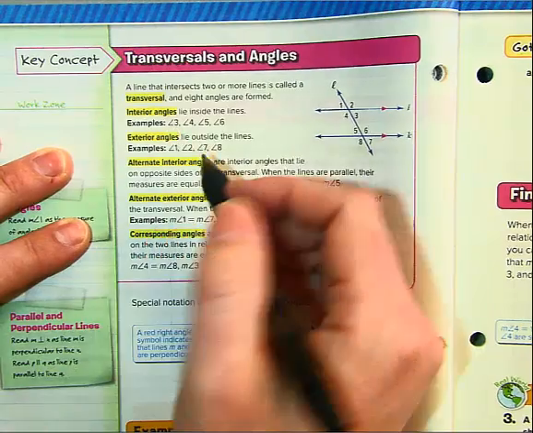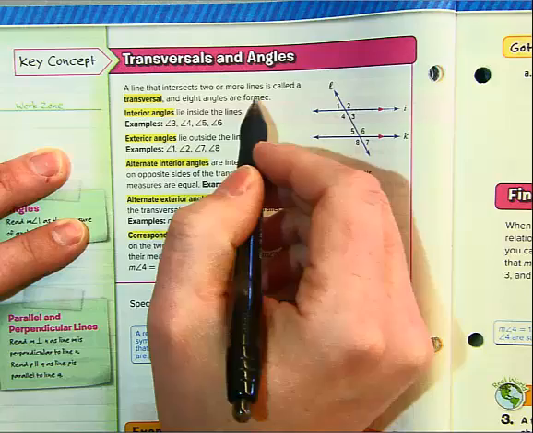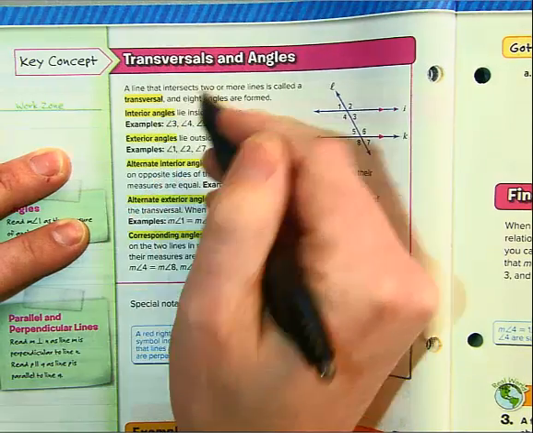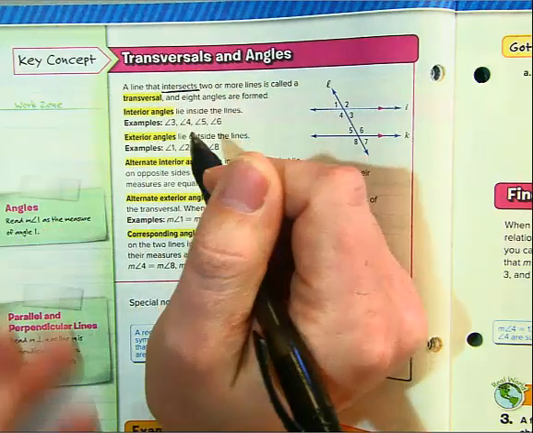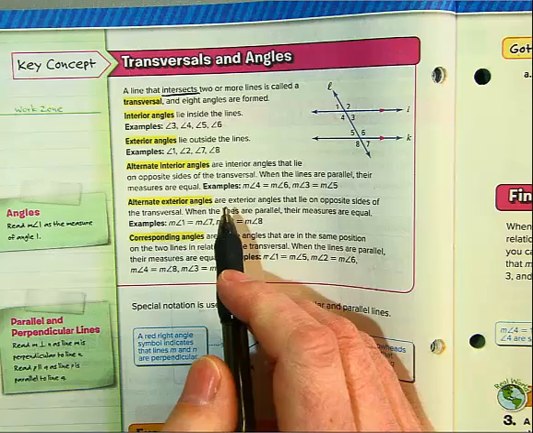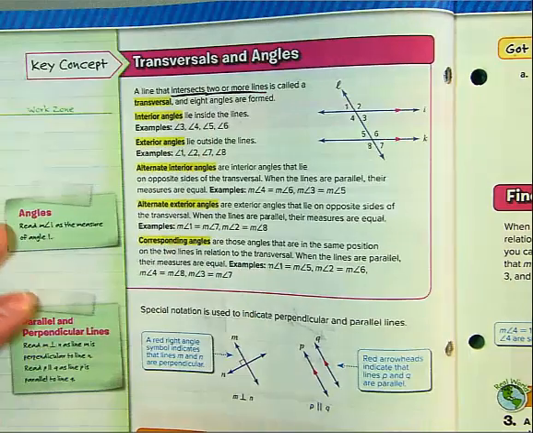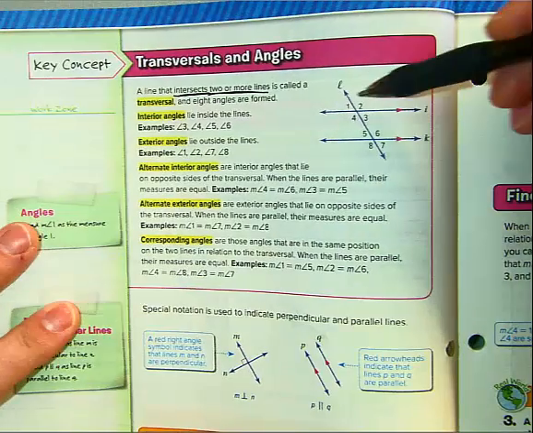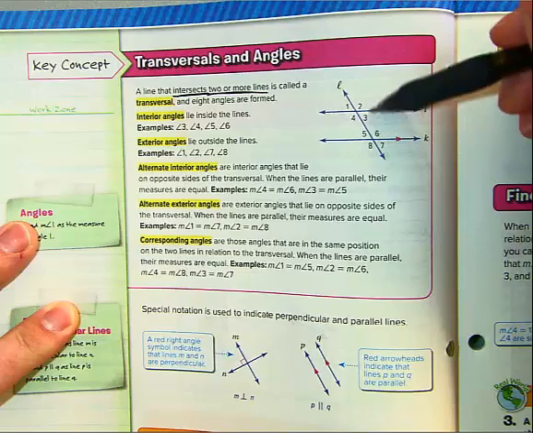Transversal. I would just underline here. It says a line that intersects two or more lines is called a transversal. So transversal, I would underline here or highlight. A highlighter would be great if you had a highlighter. Underline intersects. A transversal intersects two or more lines. That's what you need to know about a transversal. The transversal is this line here. It crosses, it intersects at least two other lines.